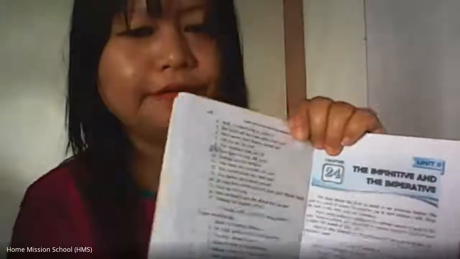All right. Have you turned to chapter 24, which is going to be our first chapter? Yes, very good. All right, we are going to learn about the infinitive and the imperatives. First of all, we need to know what they are.